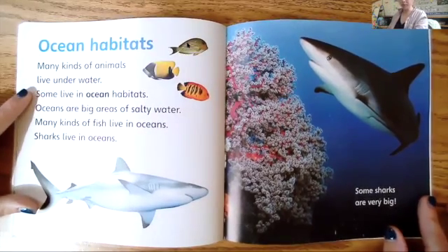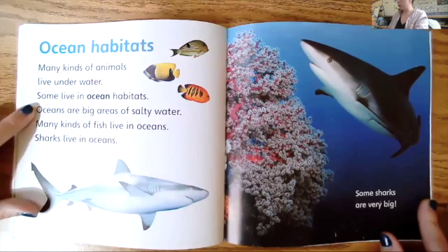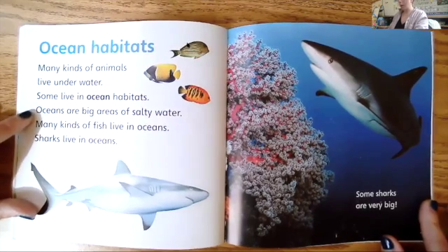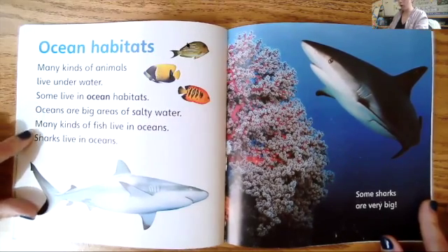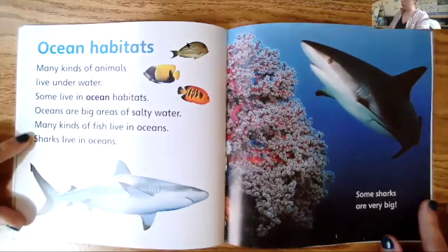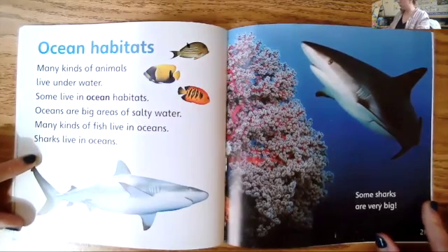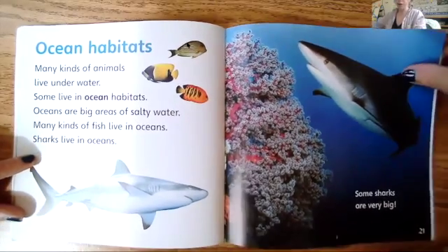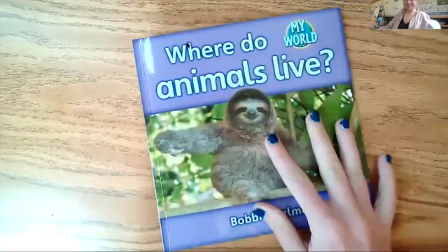Many kinds of animals live underwater. Some live in ocean habitats. Oceans are big areas of salty water. Many kinds of fish live in oceans. Sharks live in oceans. Some sharks are very big. The end.